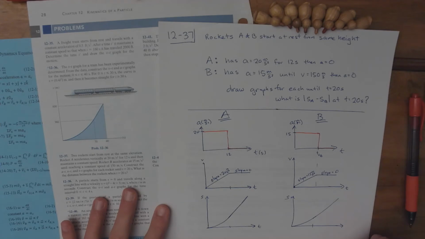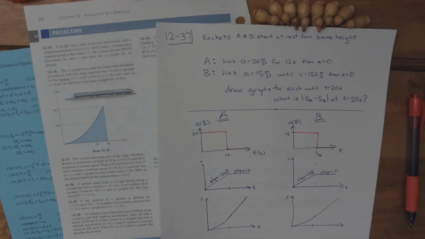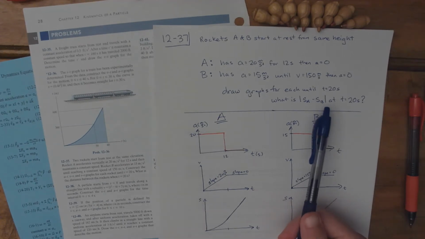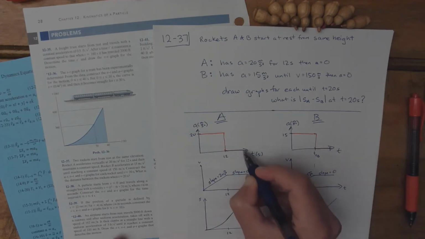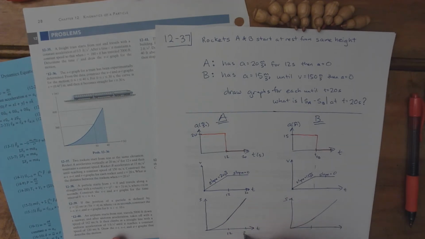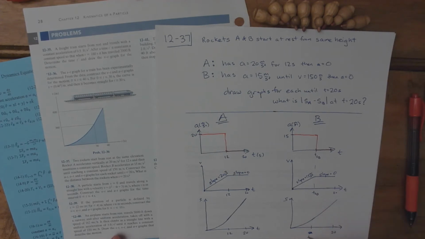I don't want to have to include any numbers with my graphs, but I do have to answer the question. It said until 20 seconds, so maybe we should just say this is 12, this is 12, that's 20, 20, 20. Oh, well, that's not 12. I don't know what that is. It's 2, time 2 for B.